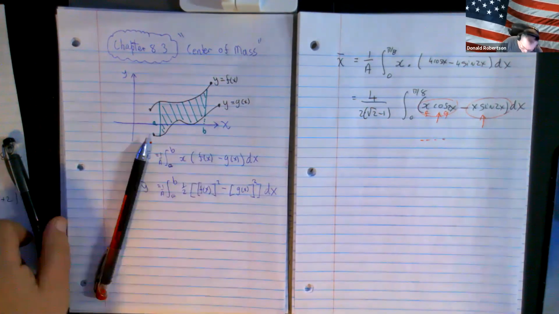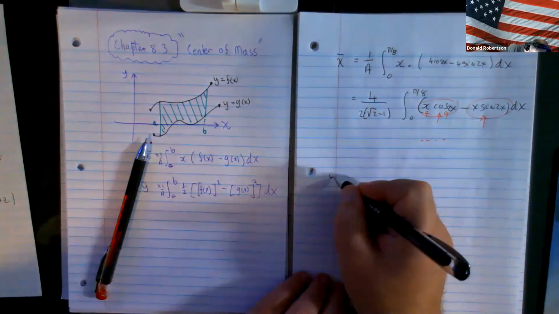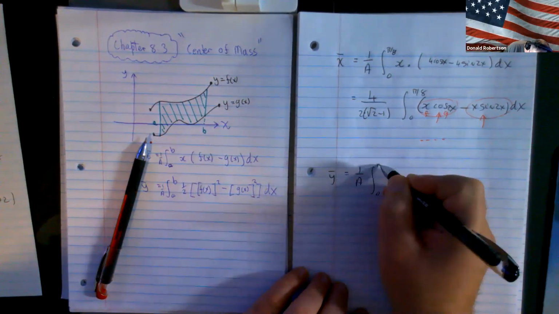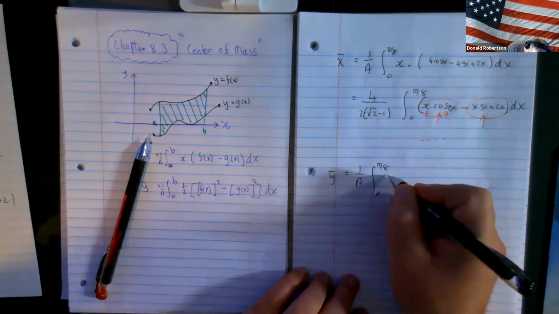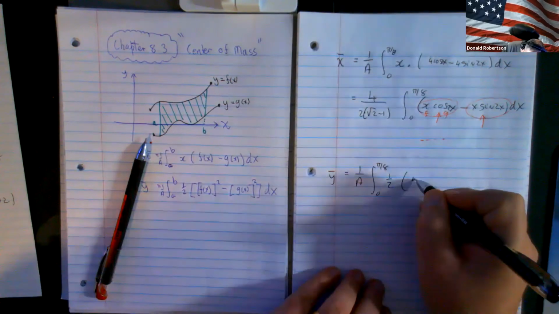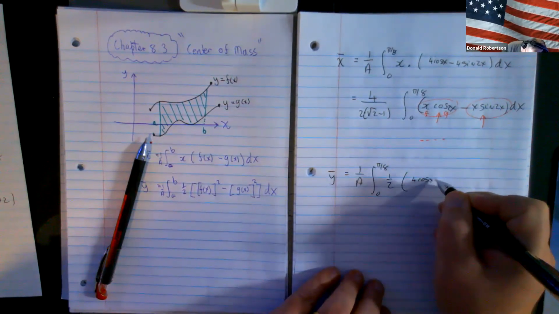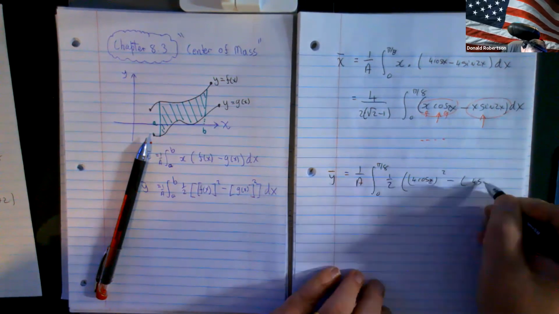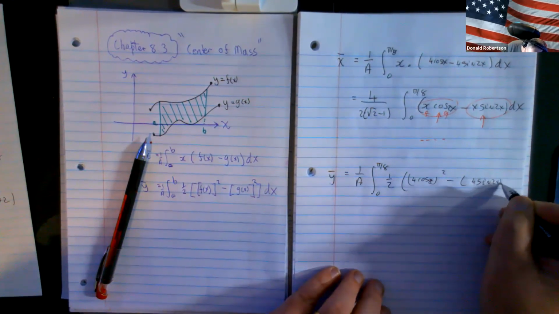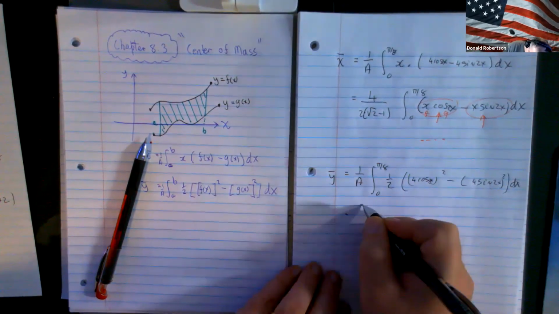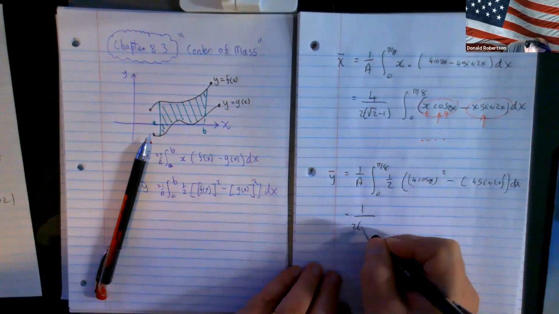Now let's look at y bar. 1 over A, the integral from 0 to pi upon 8, 1/2, the first one squared, take away the second one squared. This one becomes that.